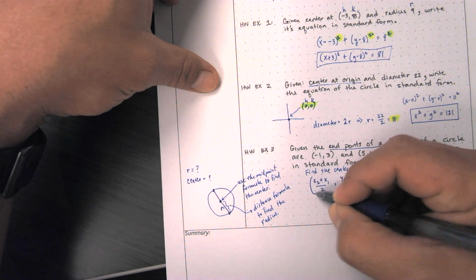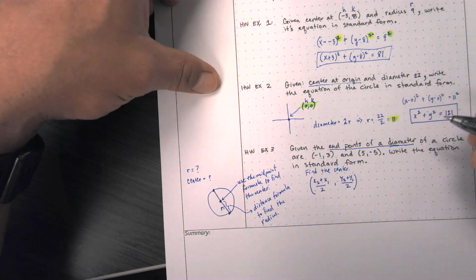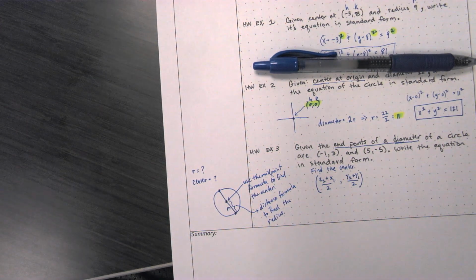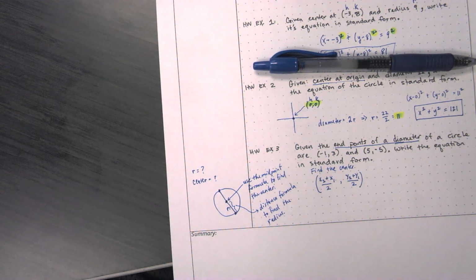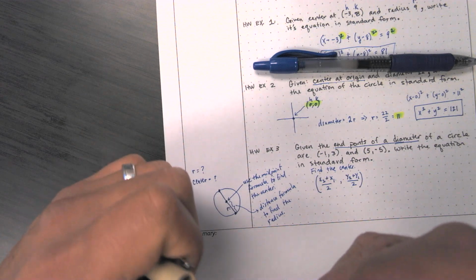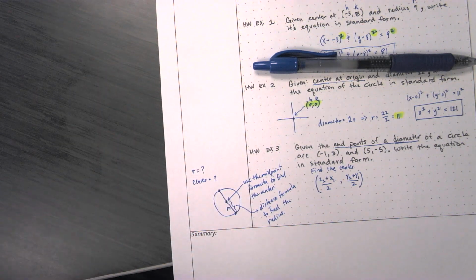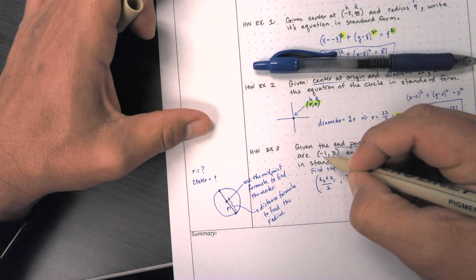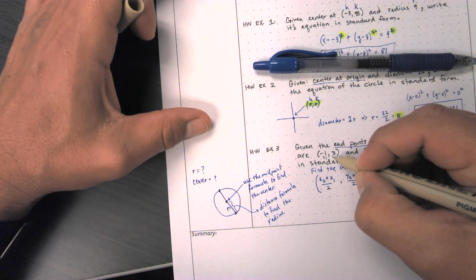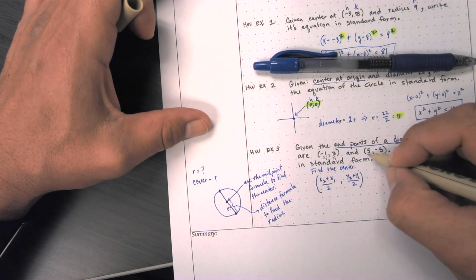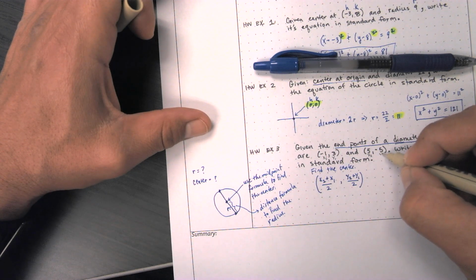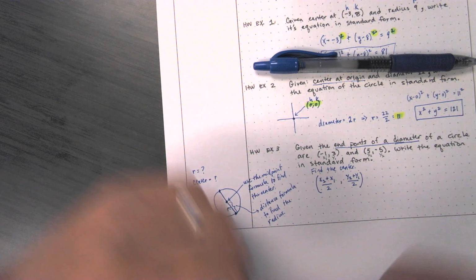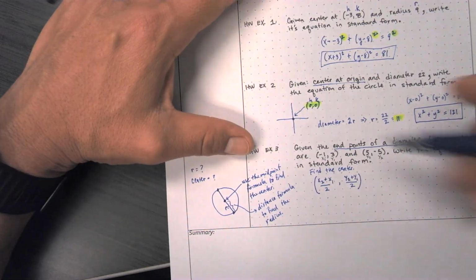That's our midpoint formula. Now all we have to do is designate our x1, y1, x2, y2, labeling them with a smaller pen.